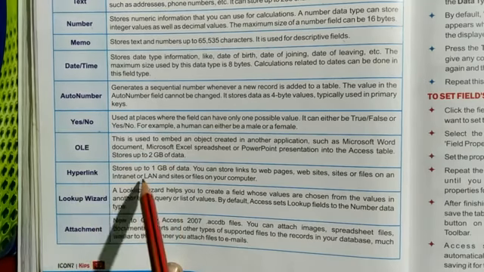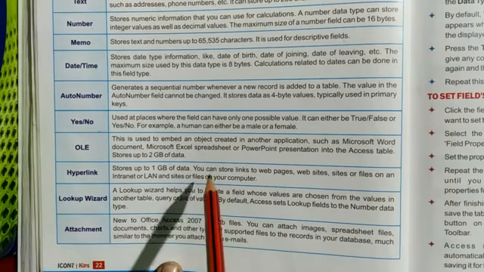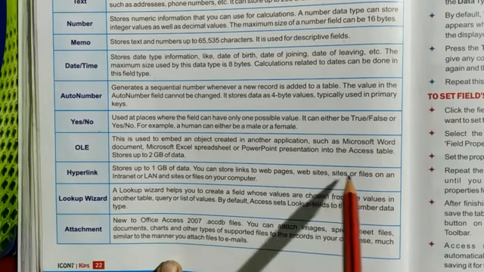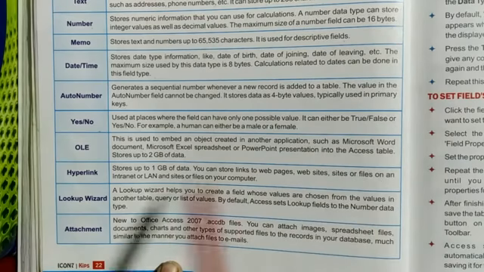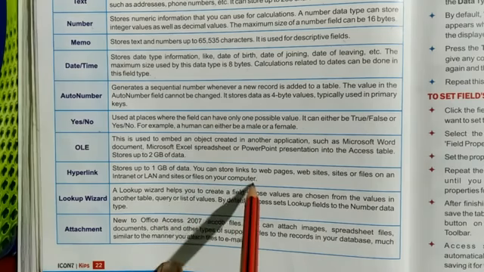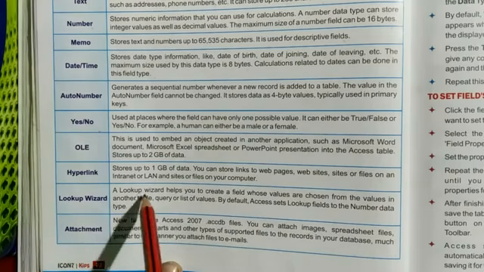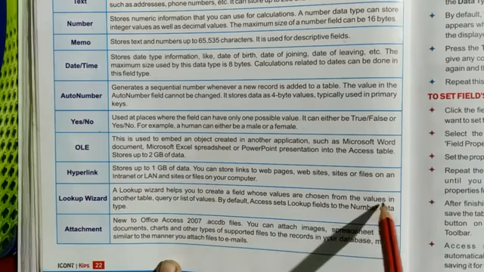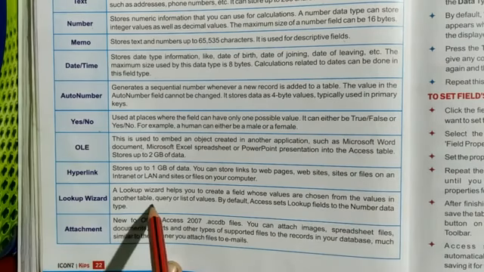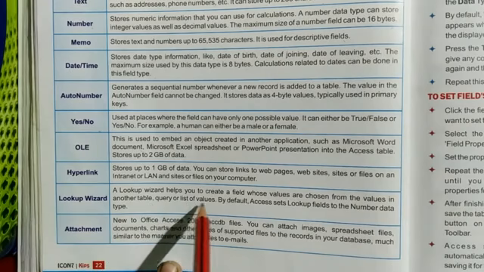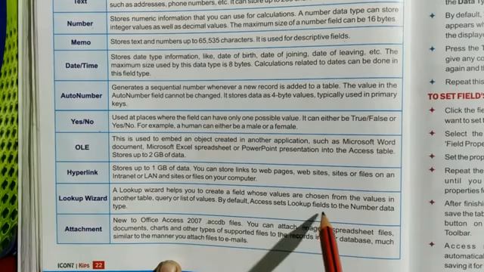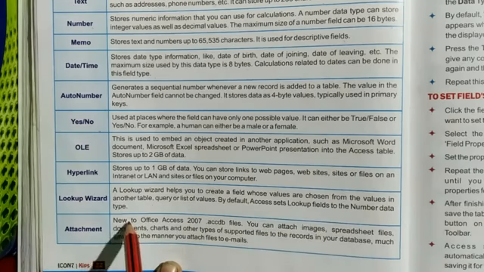Hyperlink. Store up to 1 GB of data. We can store links to web pages, websites, sites or files on an internet or LAN, and sites or files on your computer. Lookup wizard. A lookup wizard helps us to create a field whose values are chosen from the values in another table, query, or list of values. By default, Access sets lookup field to the number data type.